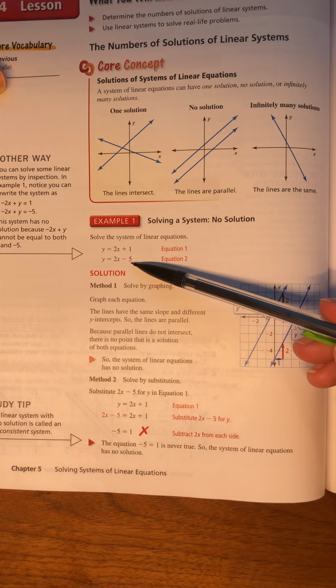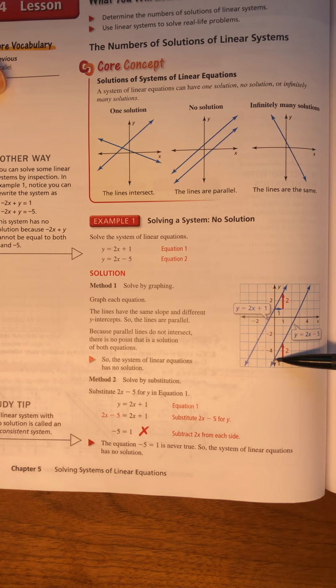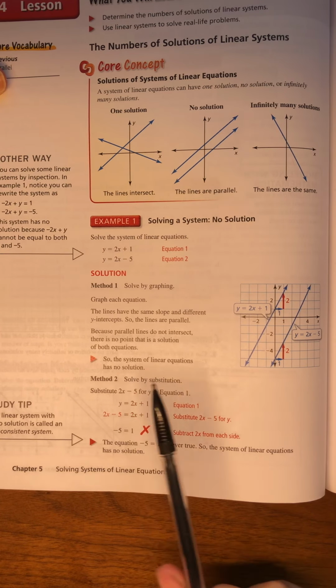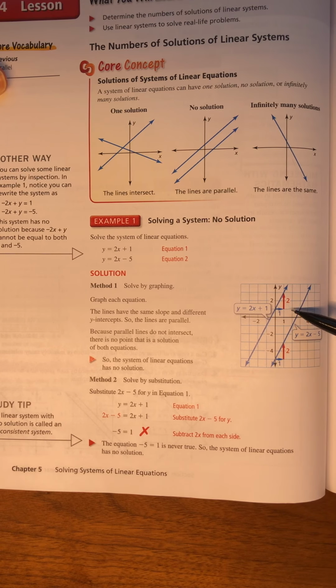Our second line has a y-intercept of -5, and the slope again is 2. So we go up 2, right 1, up 2, right 1, and there's our line. And you should notice these two lines are parallel. So they have parallel lines, which means they're never going to intersect. We know it has no solution. Just to point out, the reason that these lines are parallel is because they have the same slope. If you go up 2 over 1 on the first line and up 2 over 1 on the second line, they're going to end up being parallel. So when they have the same slope, that's parallel lines.